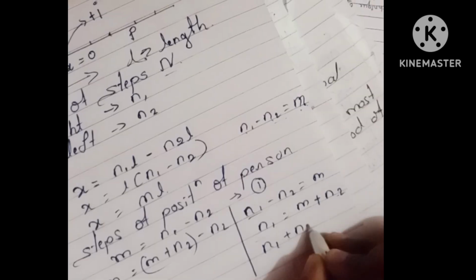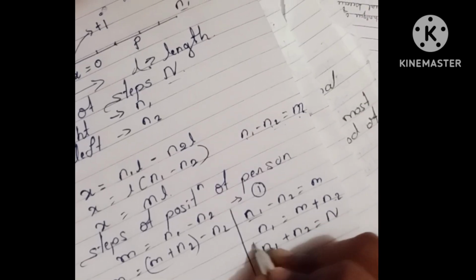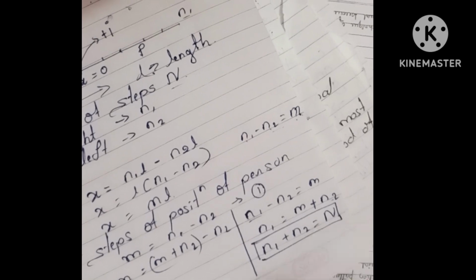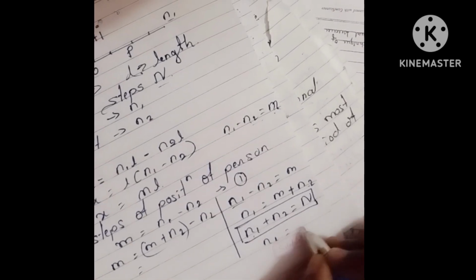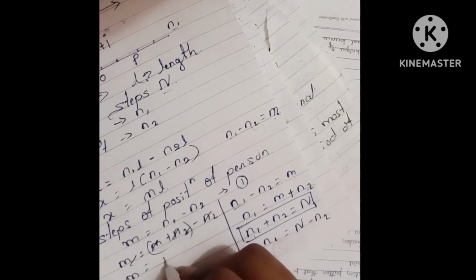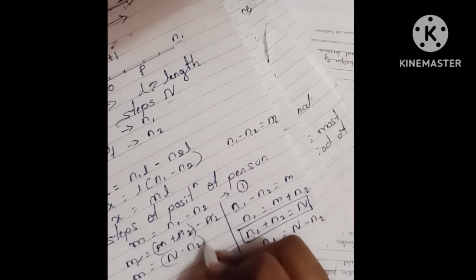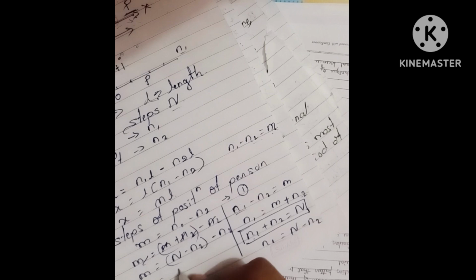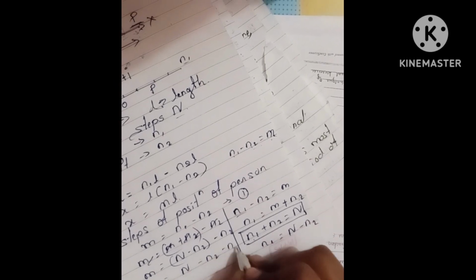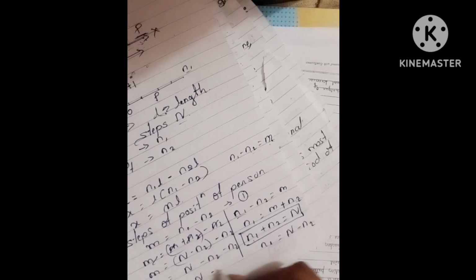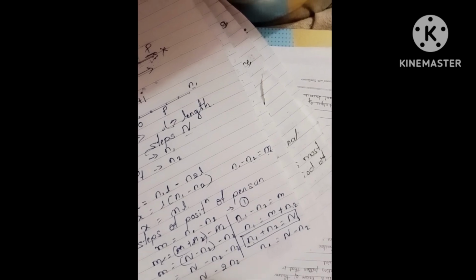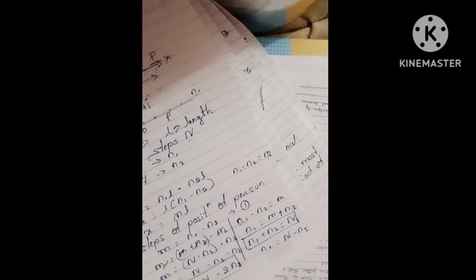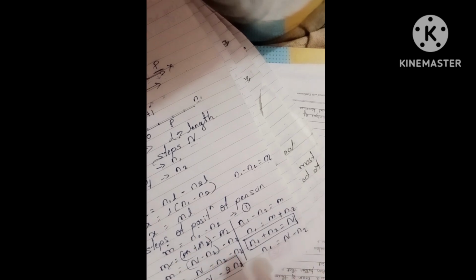So from this, can I write n1 plus n2 is equal to the total number of steps? So n1 plus n2 is equal to the total number of steps. If I need n1, can I write n1 is equal to n minus n2? N minus n2 minus n2. So n minus n2 becomes n minus 2n2. Okay, so this is my total n steps of a position of a person.